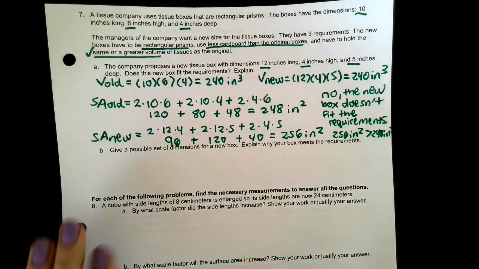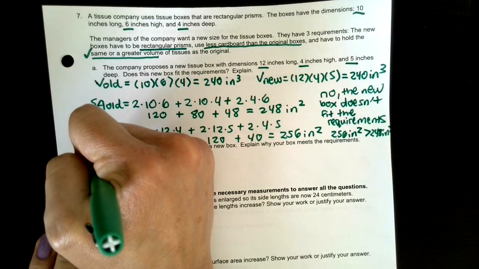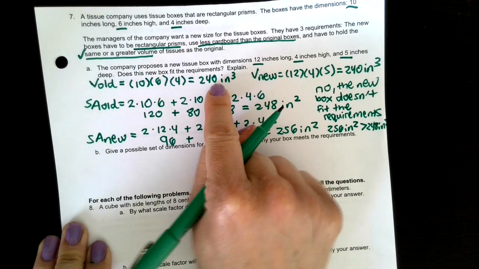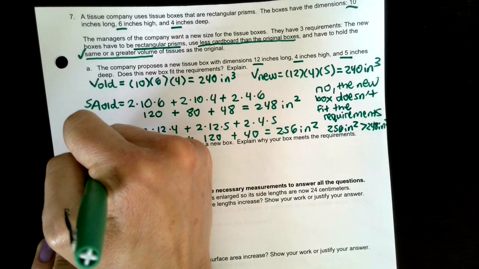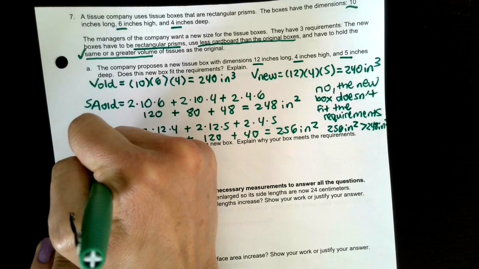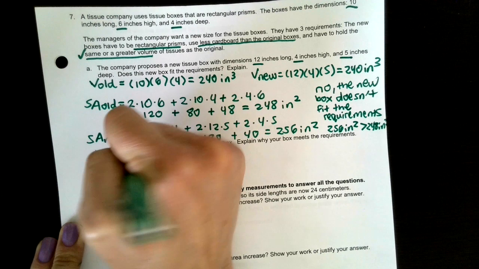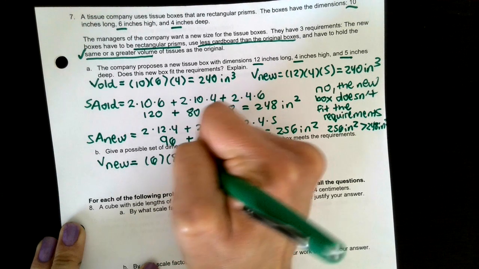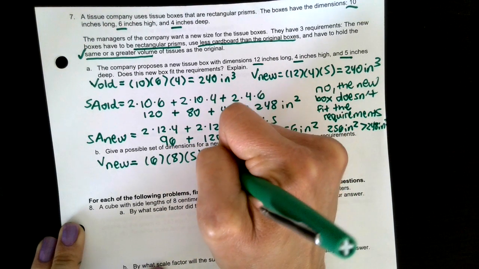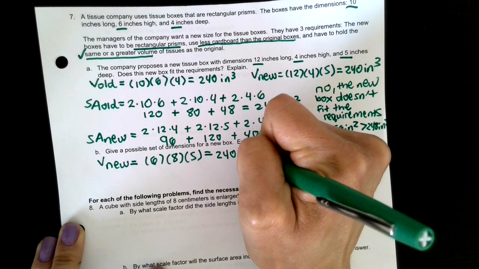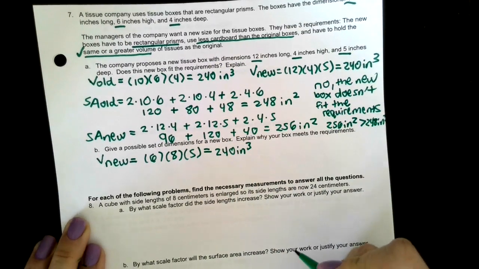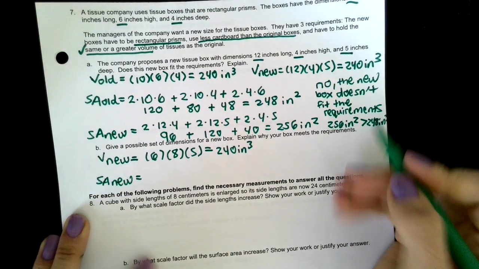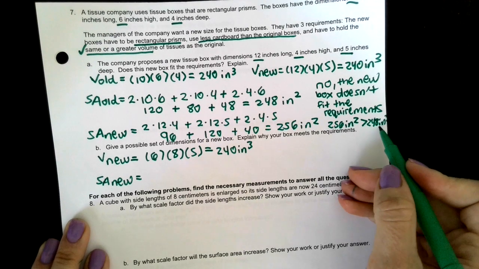Some of the numbers that I was thinking of, maybe using the fact that I can get 3 other numbers to equal 240. I was thinking of choosing for my new volume dimensions of 6, 8, and 5. So that would also give me a volume that's equal to 240 inches cubed. So I just need to check if this new surface area is going to use less cardboard than the original box of 248 inches squared.